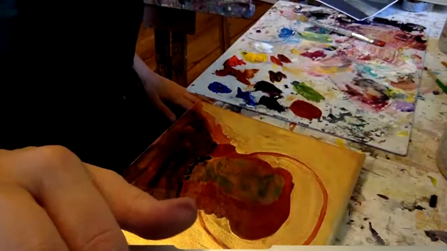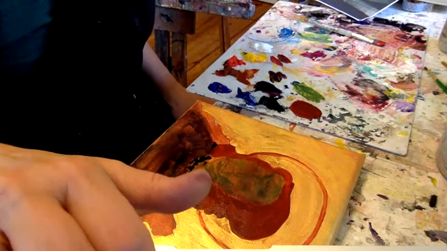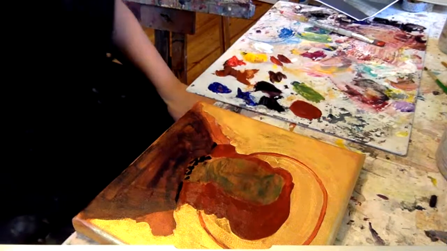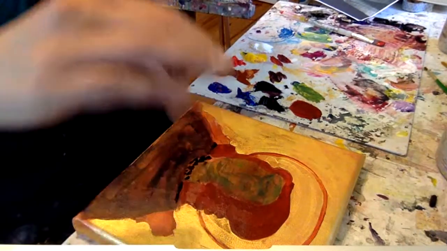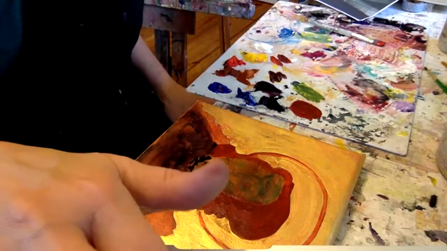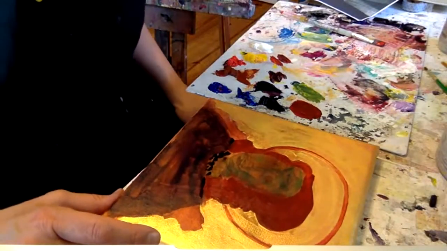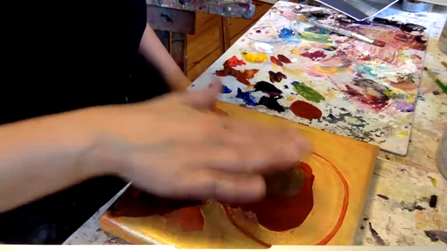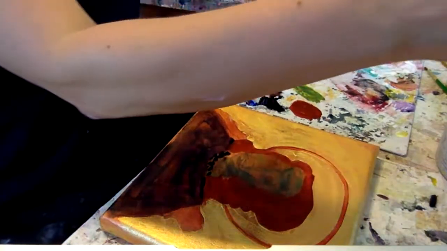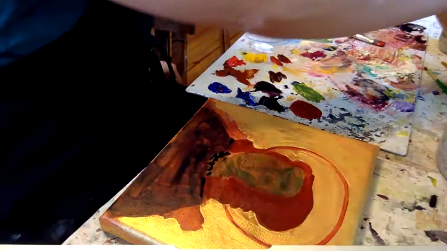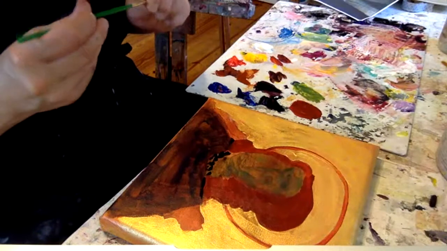Let's refer to the directions. The next step is to start putting in details, lights and darks of the hair and the face, and to start layering on lighter tones for the face. However, my face is still too wet. I don't want to, well, I'll try it. And you would want to use smaller brushes for this step.